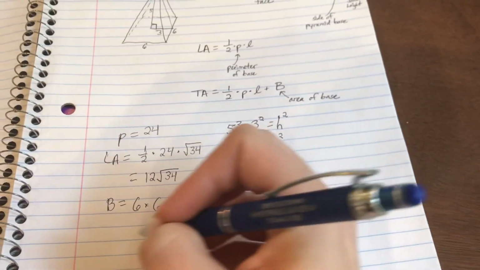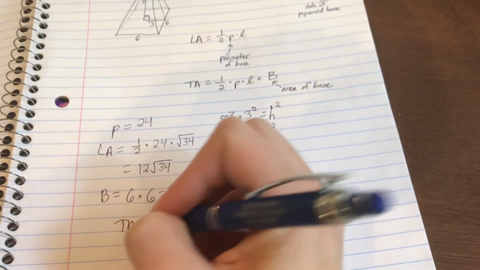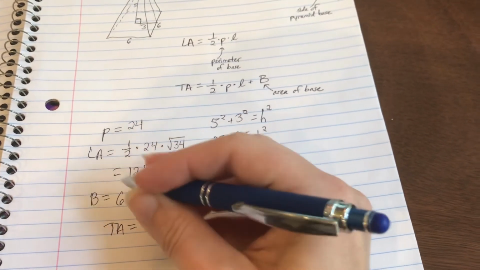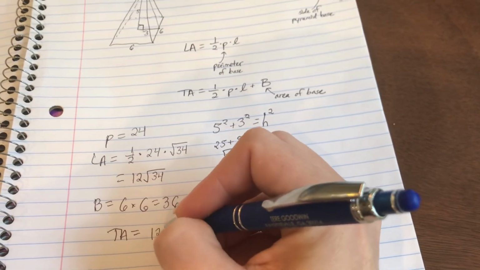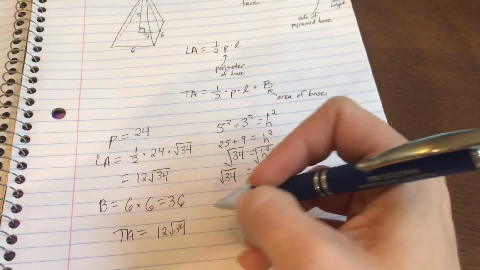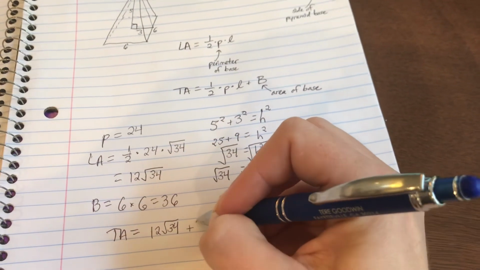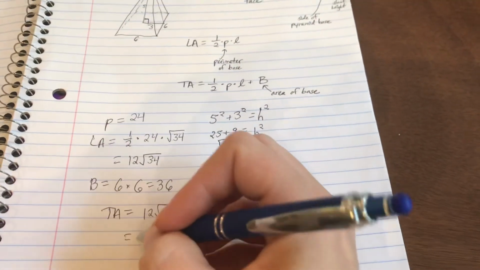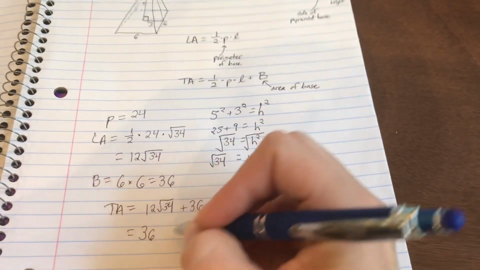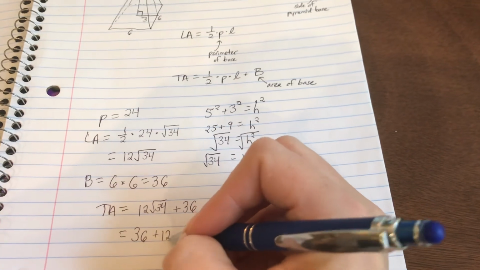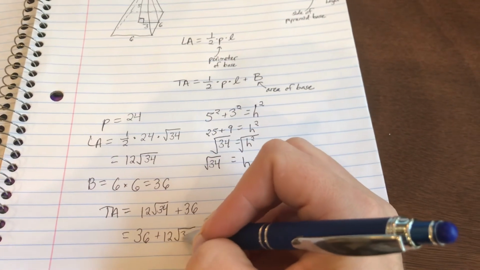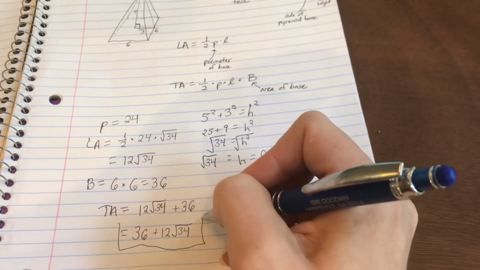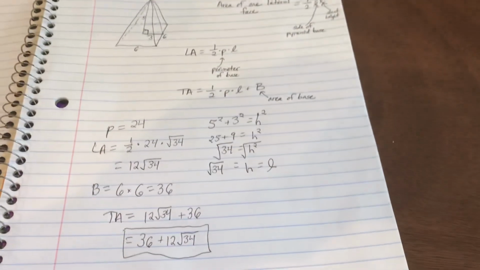So for our total area of this pyramid, if we were wanting to find it, it would be the lateral area, which is the 12 root 34 plus 36. And of course, remember, addition is commutative, which means it doesn't matter what order we add it in, as long as we're adding the same two things together. Okay, so for my total area, this is how I would find it. Good luck.